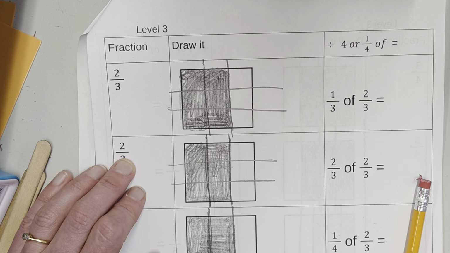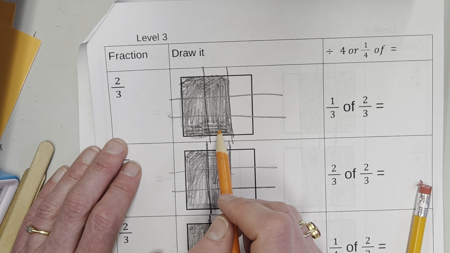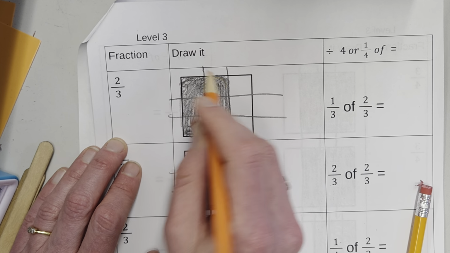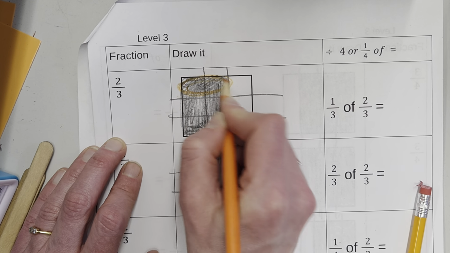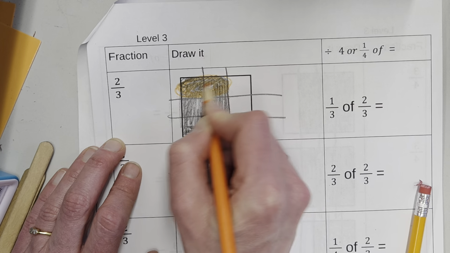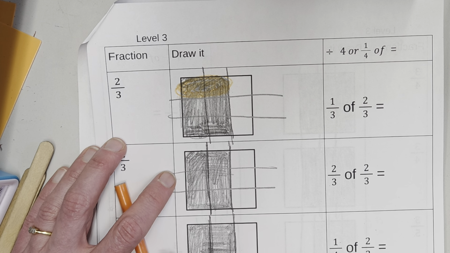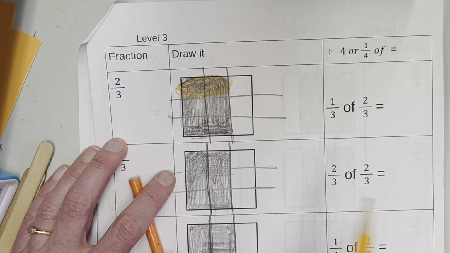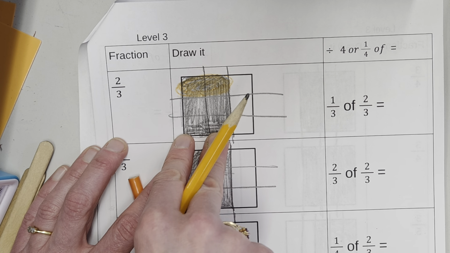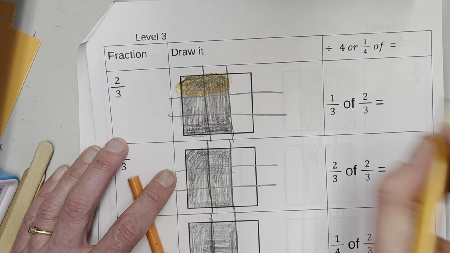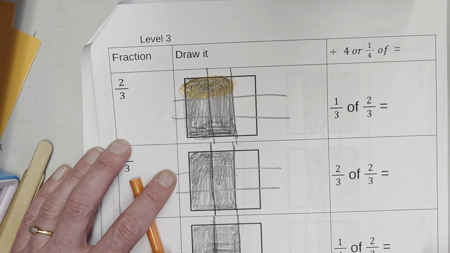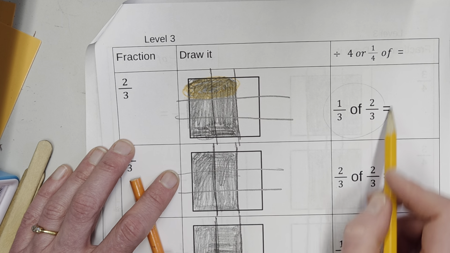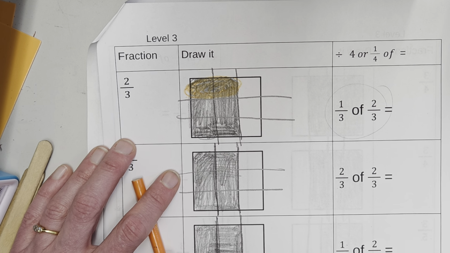Okay, here in this case, we had 2/3, and we're trying to figure out 1/3 of 2/3. So 1/3 would be this piece right here. That's 1/3 of 2/3. How much is that? I want you to do the box first every time, because if you're filling in boxes after you've done the math, then you're not representing what's actually happening.